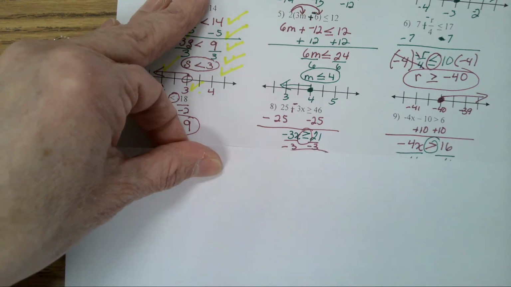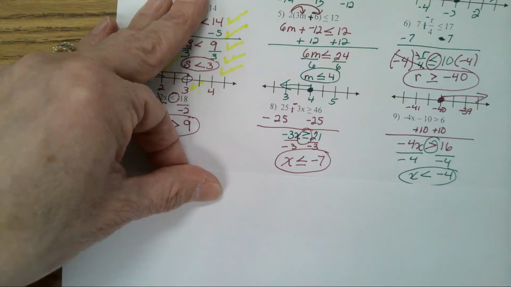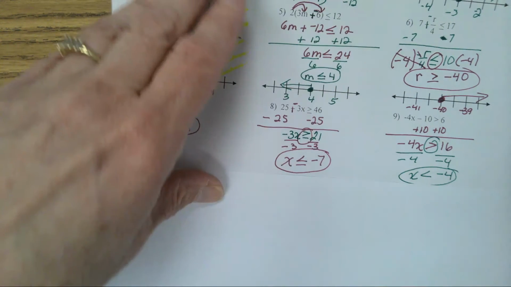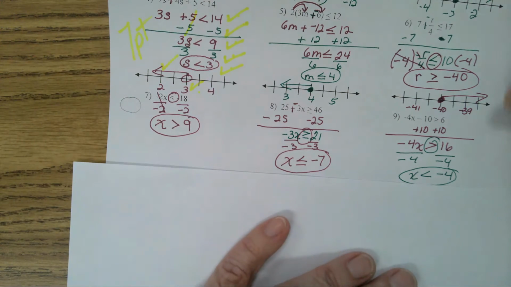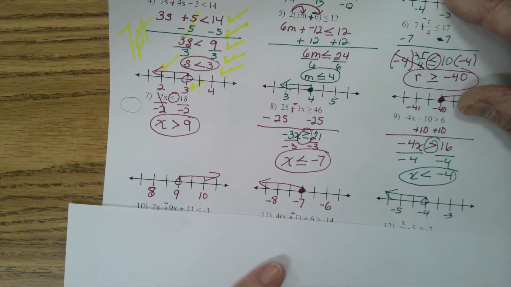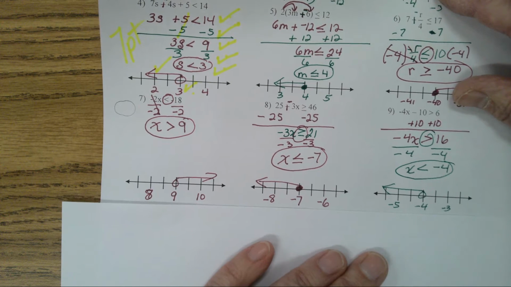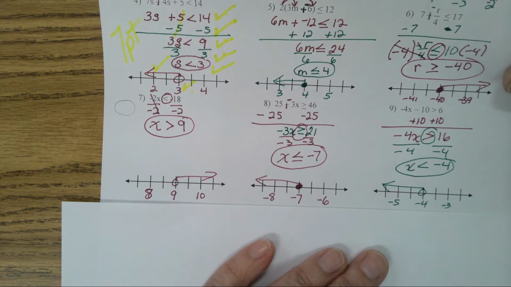Divide each side by negative 4. X is less than negative 4 because since you divided by a negative number, your inequality sign flips. Any questions? And you will open circle on negative 4 going to the left. Any questions on that? Are we ready for the last row now?